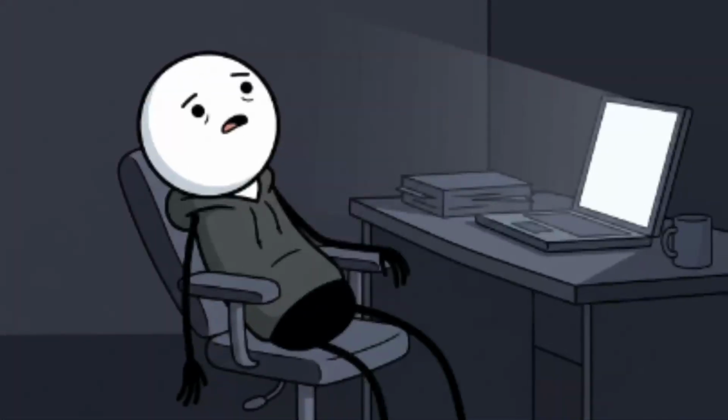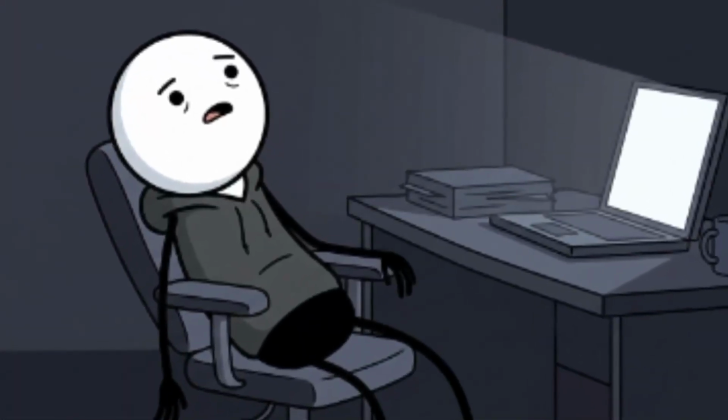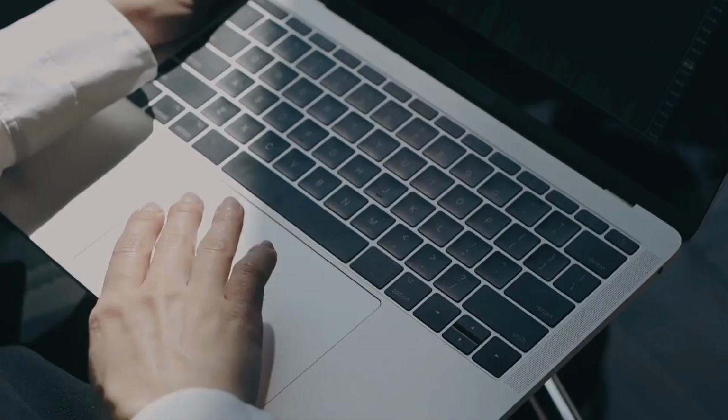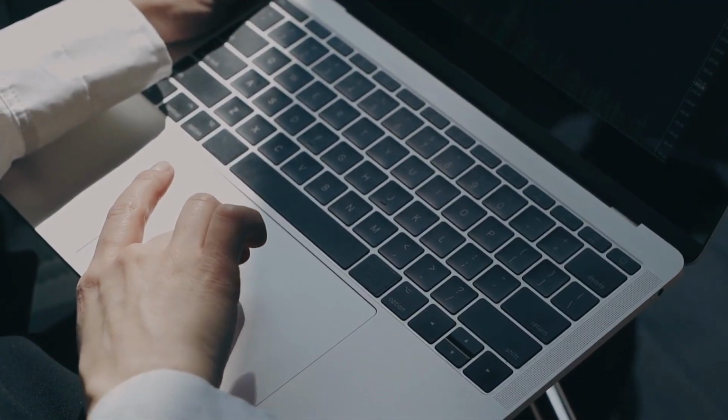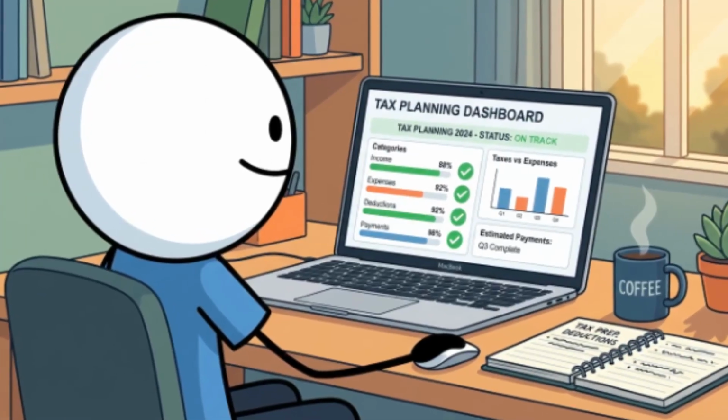If nothing updates after all of that, log out and log back in using the same method you originally used, either Google or email. This resets your session token and forces a full server refresh of your account data.